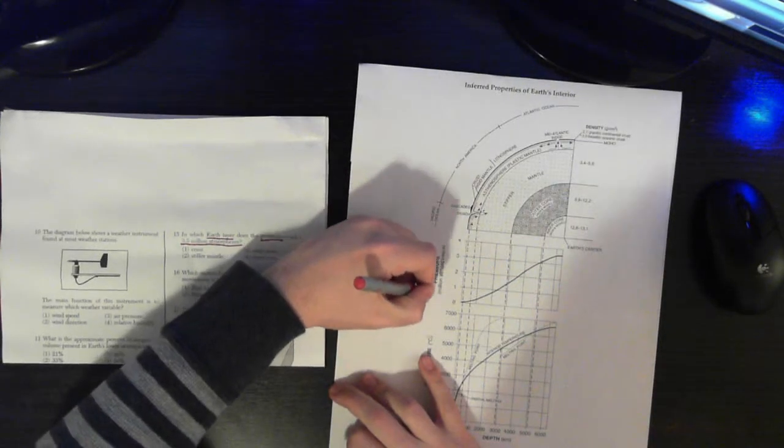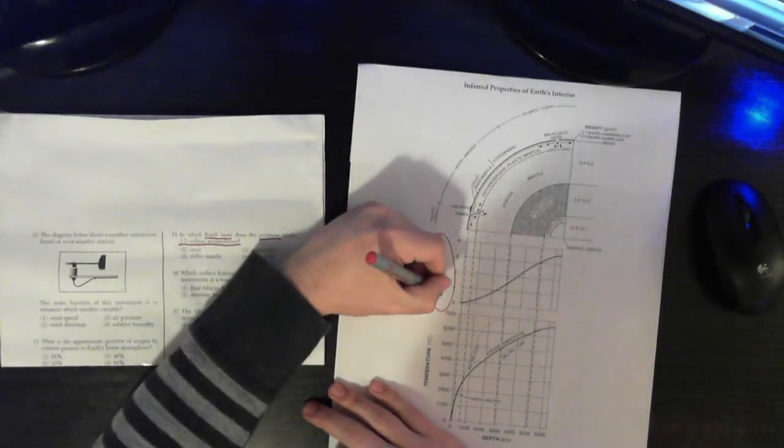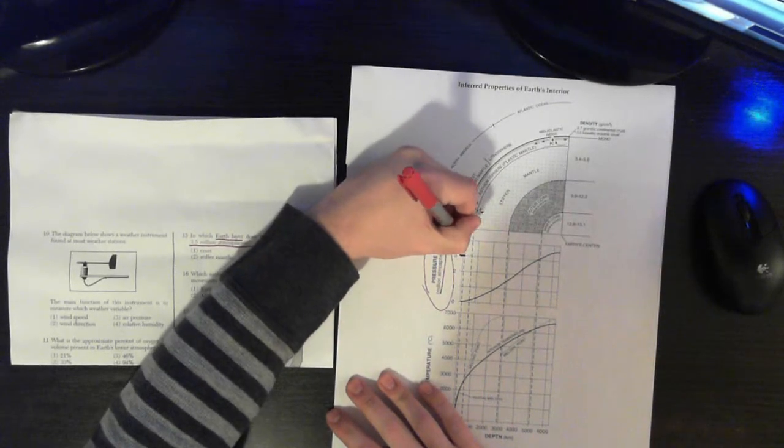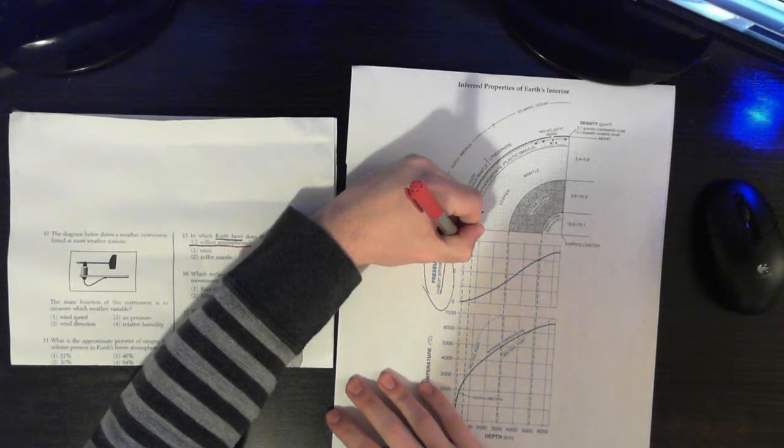But again, you need to remember what you're looking for. So on here, we find what we're looking for. We are looking for pressure. And lucky us, it is in millions of atmospheres. So we find pressure, and we are looking for 3.5. This chart is to scale. So we have 3 here, we have 4 here. We're going to say it's right about in the middle.